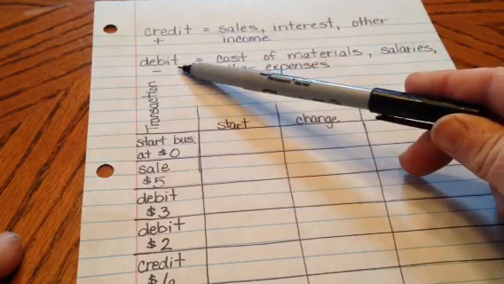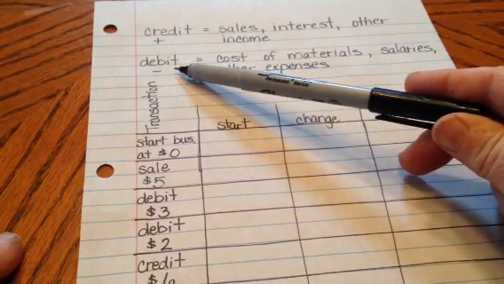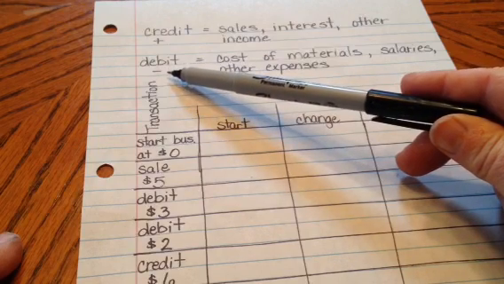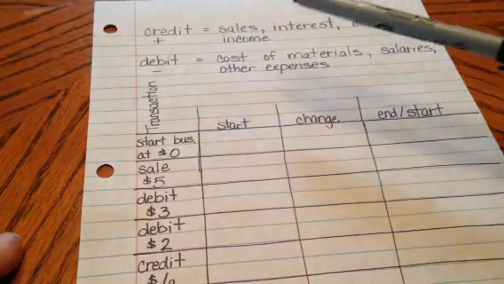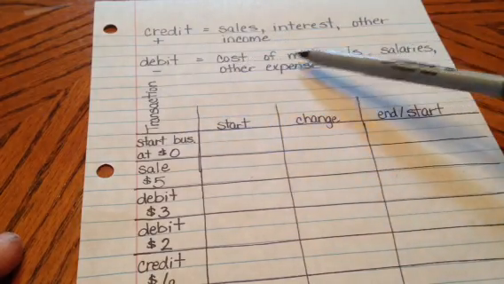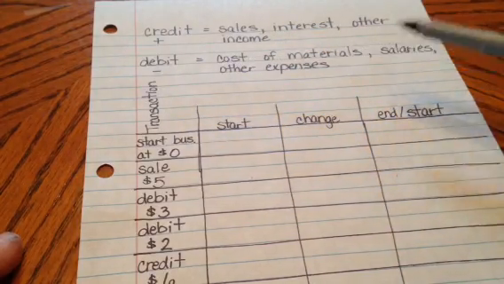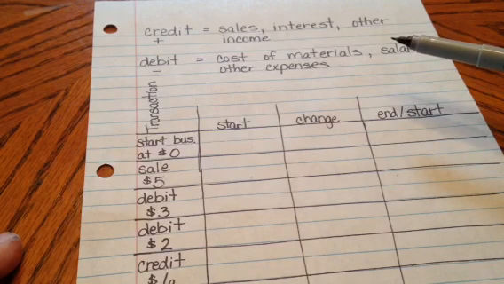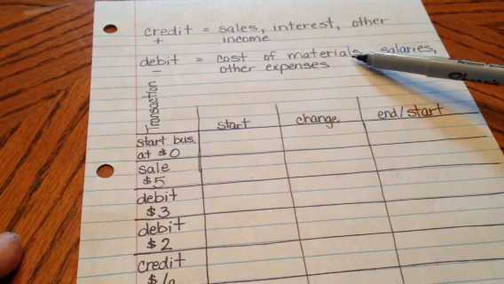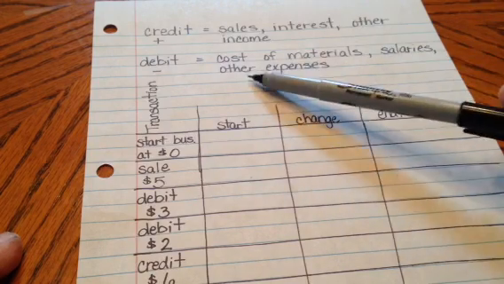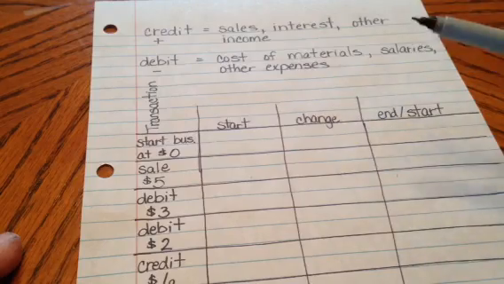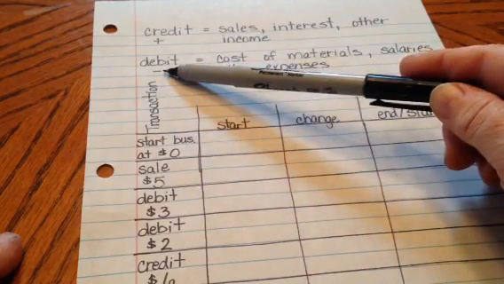Our second term is the word debit, and when we have a debit, we're going to subtract, and most of you are probably familiar with a debit card. Now, when we talk about business, we talk about cost of materials. So if you're making something to sell, you have to buy those items to make the item that you're going to sell. So that's going to cost you money before you can actually make money. Most likely you would have to pay people that work for you. That would be salaries. And any other expenses that you would incur with your business, you're going to subtract.